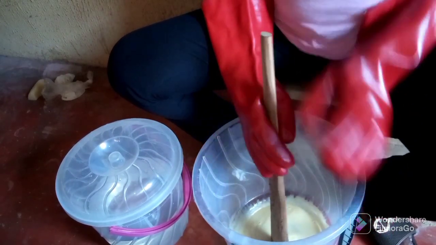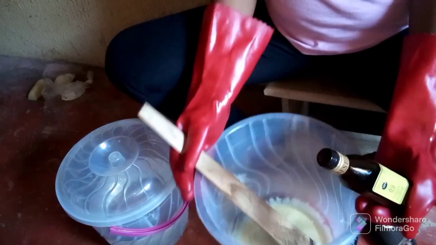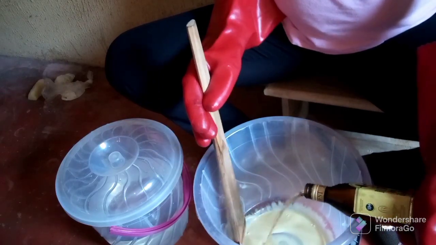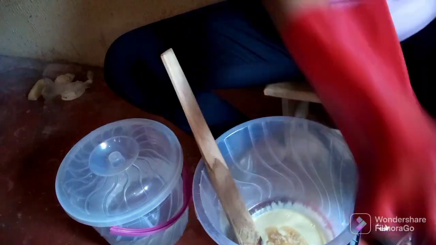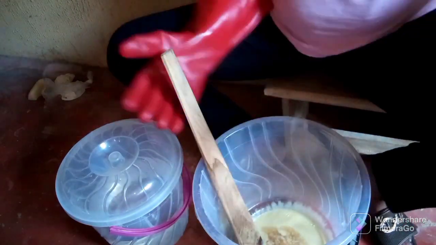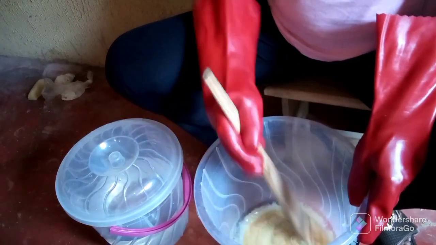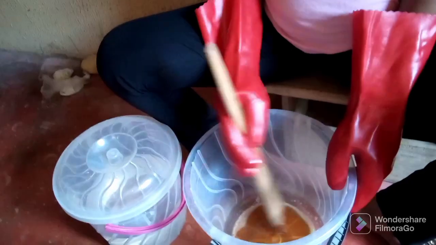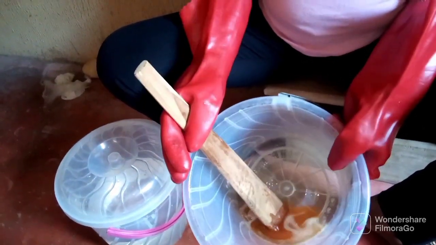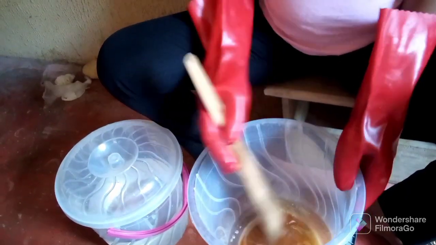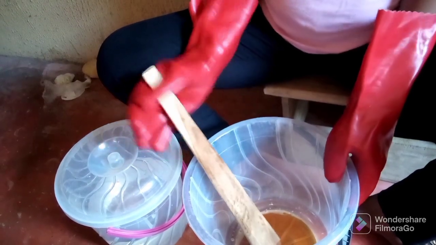The next chemical we are going to add now is our phenol. To add phenol, and stir for another 5 minutes. So let's start stirring. It's been 5 minutes of stirring, and you can see what the mixture looks like. The next chemical we are going to be adding is our carbolic acid.